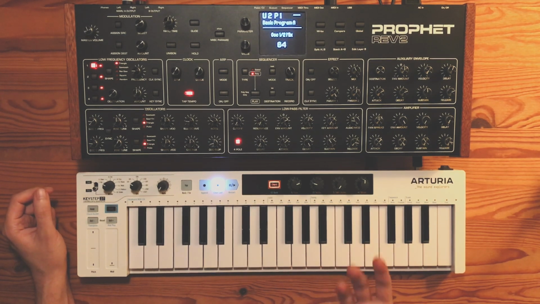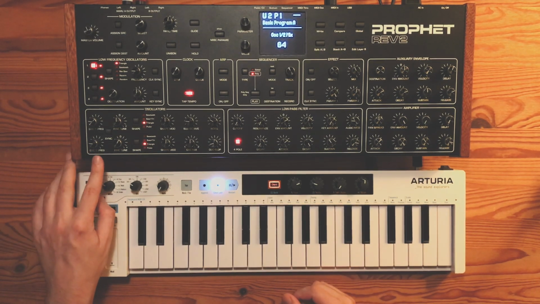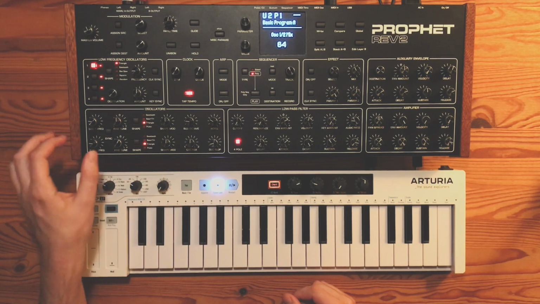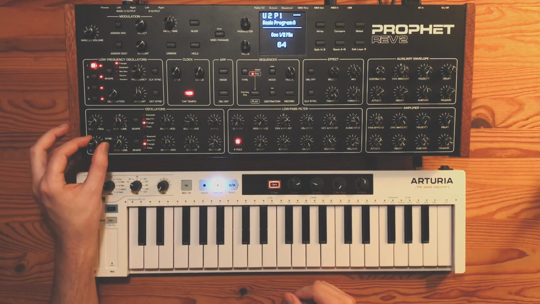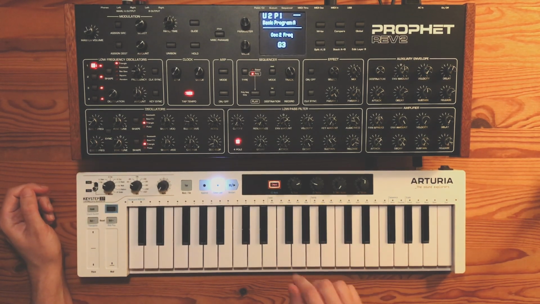And to get the desired effect, we're gonna tune the second oscillator up an octave and a fifth. By default, the tuning is set to C2, but we'll make this G3. There we go. And combined, this sounds like this.